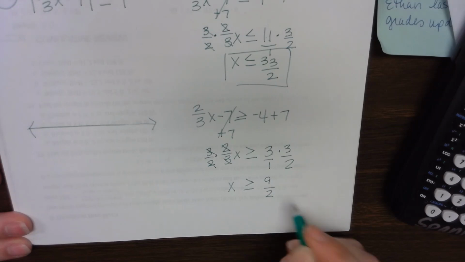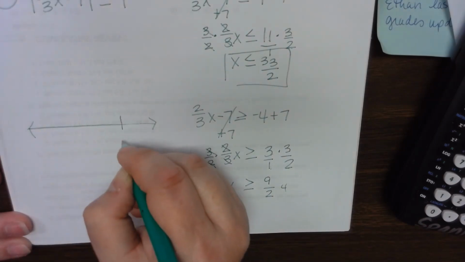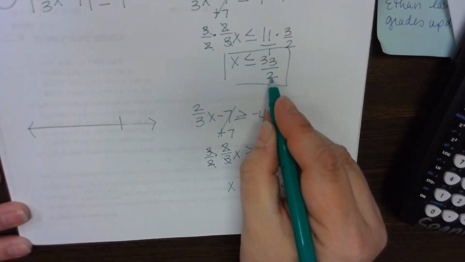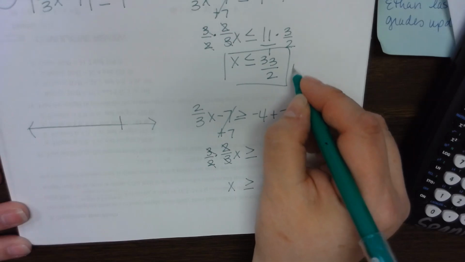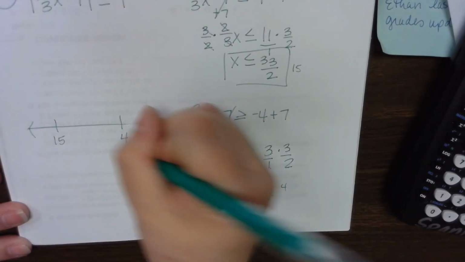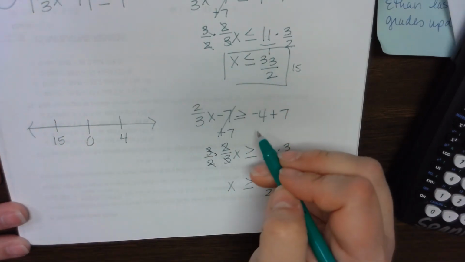So I know I have a 4 somewhere. And over here, 33 divided by 2 would be about 15 or 16. So I know I've got about a positive 15 over here and about a 4 over here. Here's 0. So I'm going to go ahead and graph what that would look like, which they also want you to do on this problem.